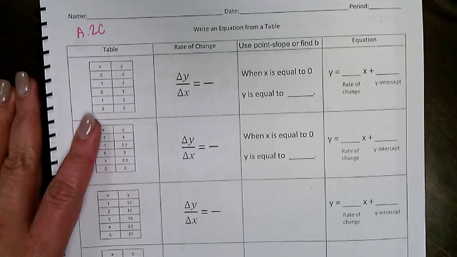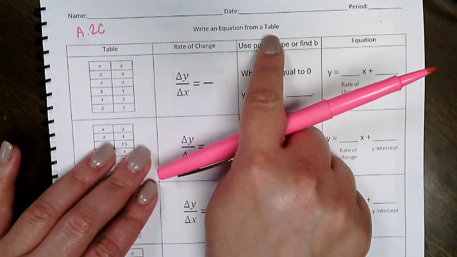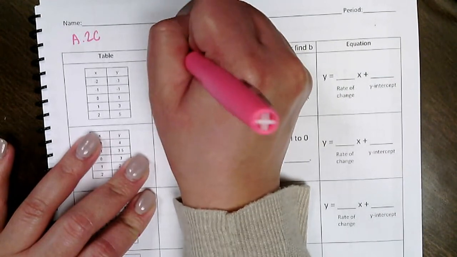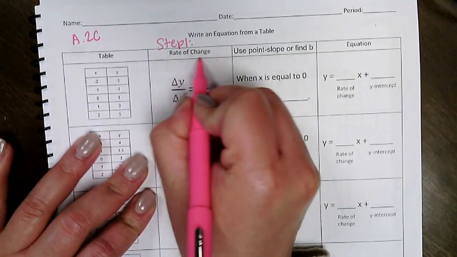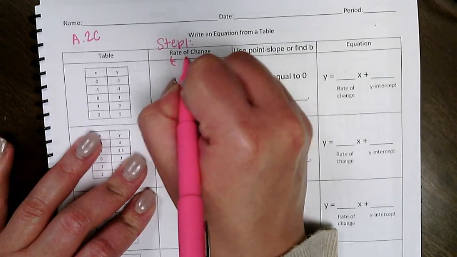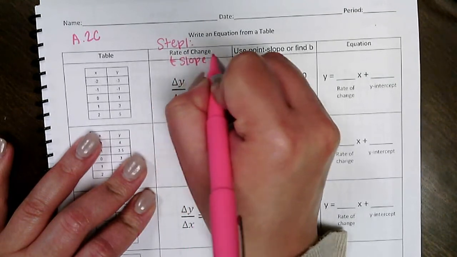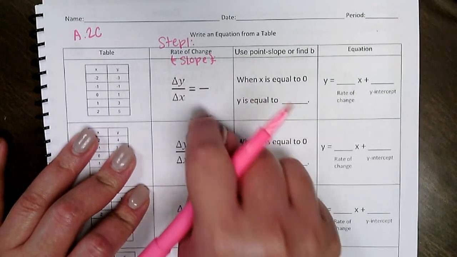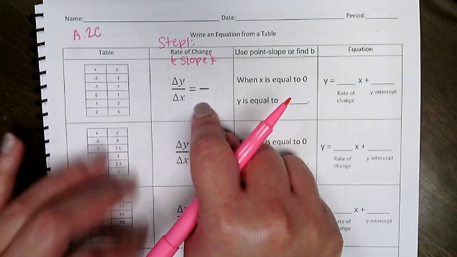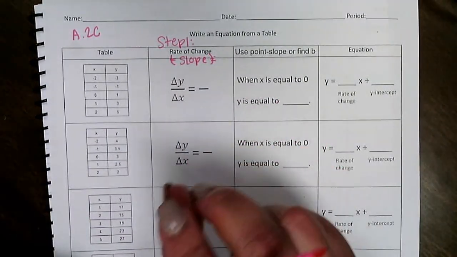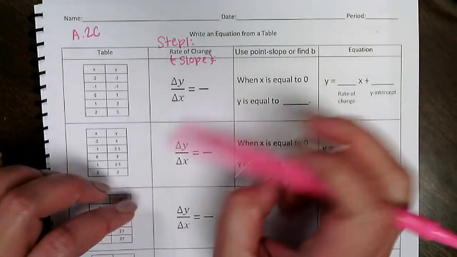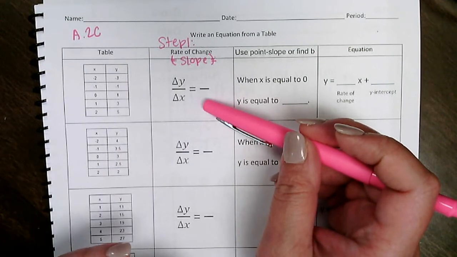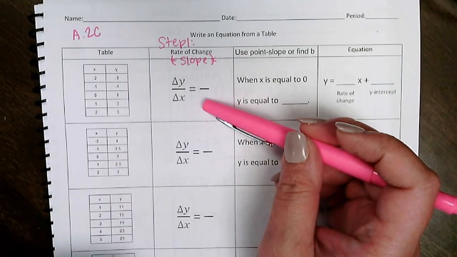So whenever we are writing an equation from a table, the first thing we have to do, step 1, is to find the rate of change, aka your slope. So that is why you had to make at least a 70 on the assignment A.3a, A.3b rate of change, because you have to have mastered slope before doing the assignment from before and then the next one.